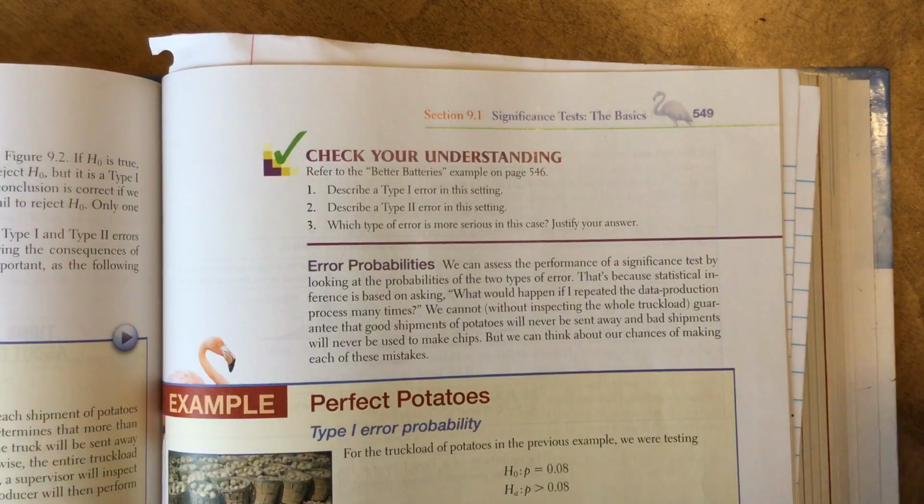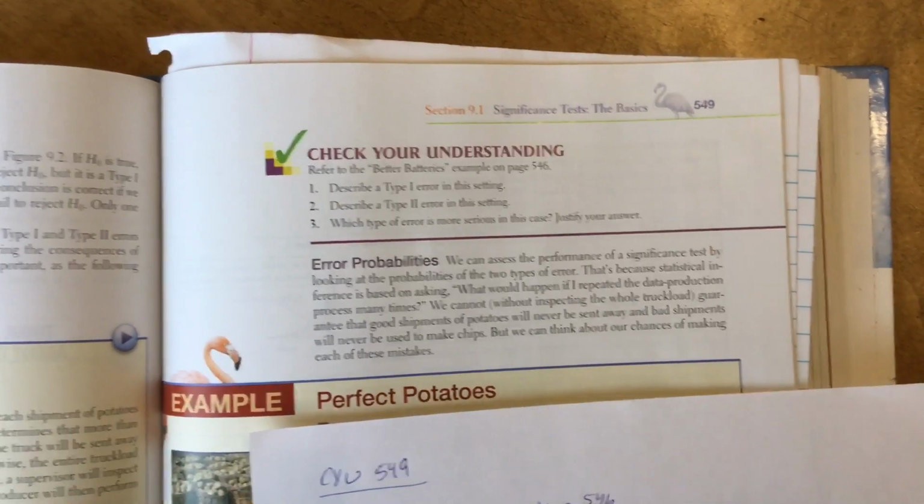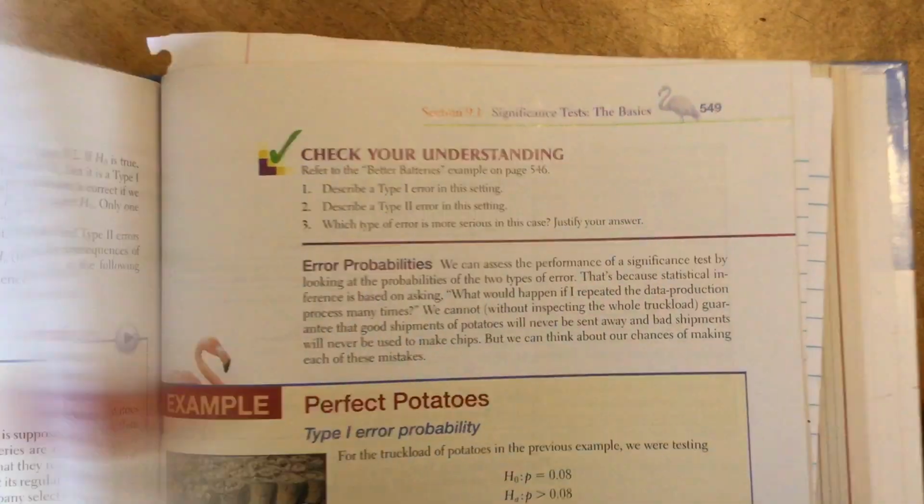We're going to do the check your understanding on page 549, okay? It says to refer to the better batteries example on page 546, so let's go back and look at that. I'm not going to read it verbatim, but let's just look at it real quick.